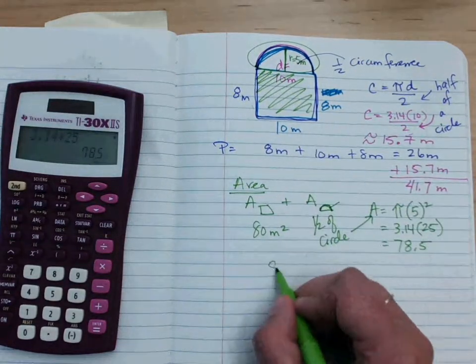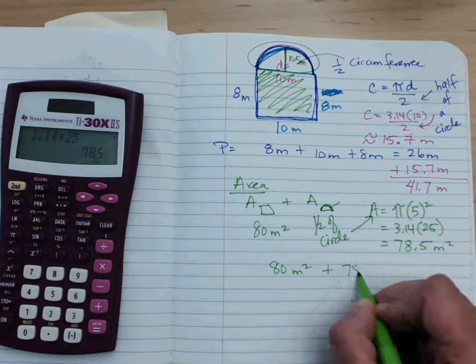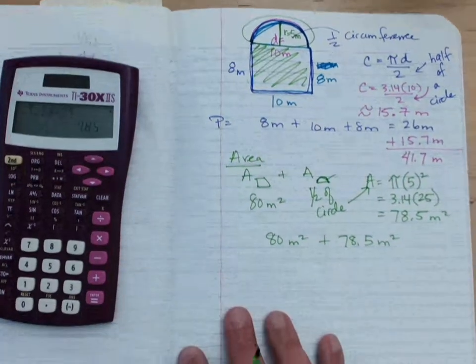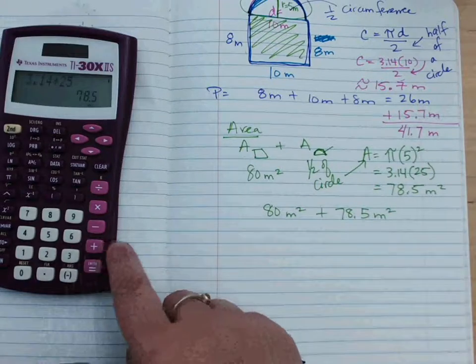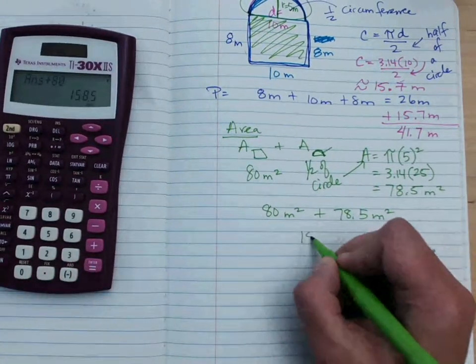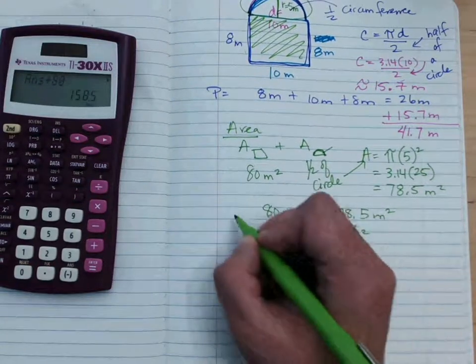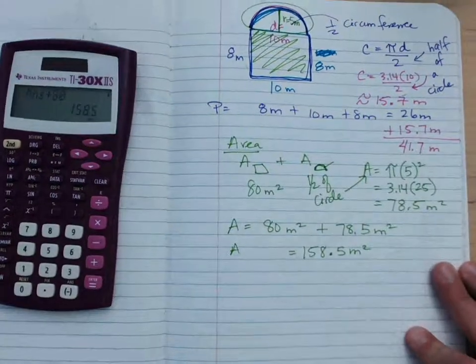Together that adds 80 meters squared plus 78.5 meters squared. And what do we get when we add those two things together? 158.5 meters squared. So this is the area of the whole shape.